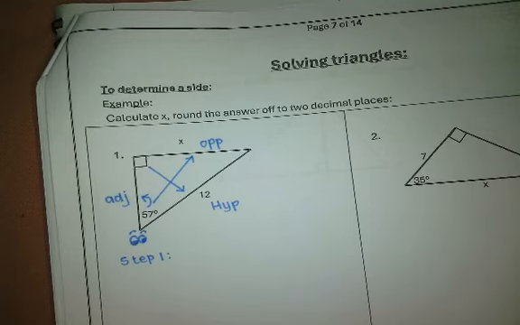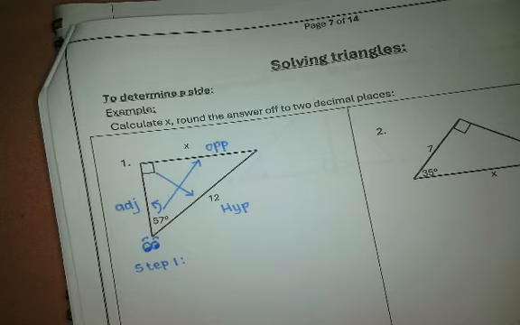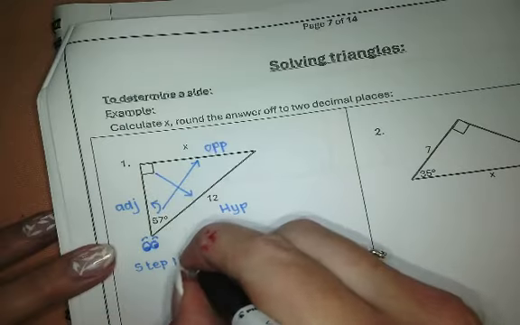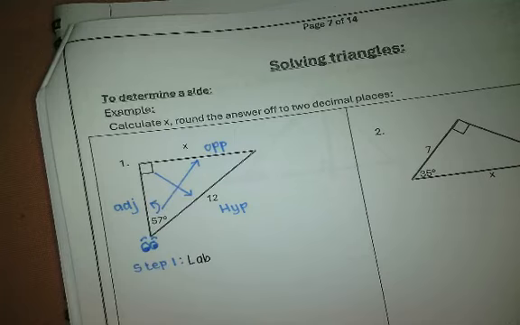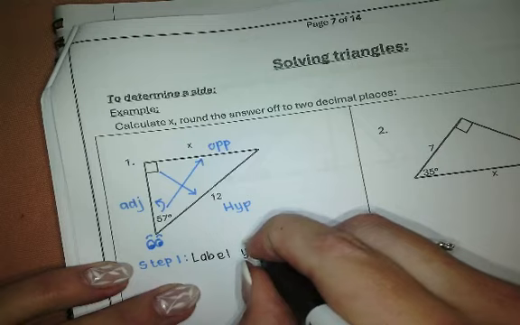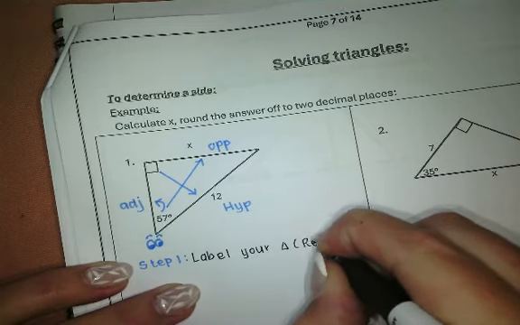Label your triangle according to where your reference angle is situated. You can remember that, right? Okay, so I'll write a couple of steps out for you here. Our first step is to label our triangle. Is it "label" or "EL"? EL. Okay, label your triangle, and you do that by looking at our reference angle.